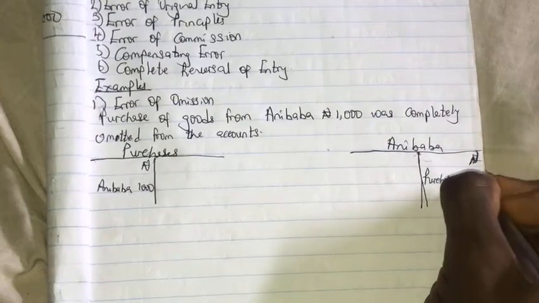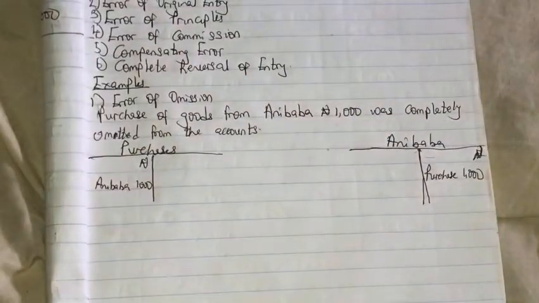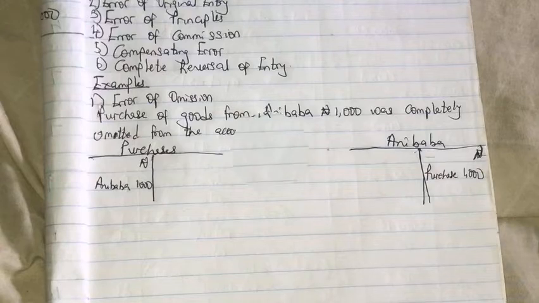How much? That's all. The error has been corrected. So that's all for the example for error of omission.